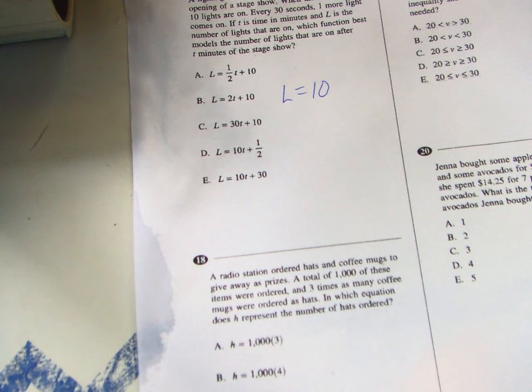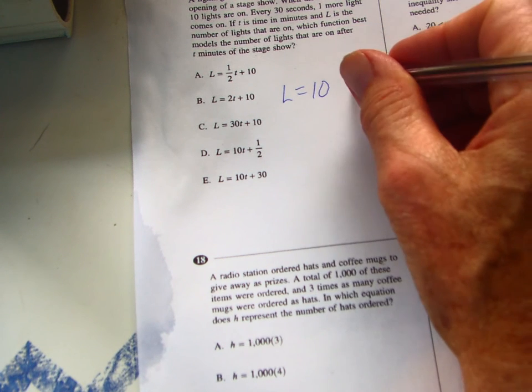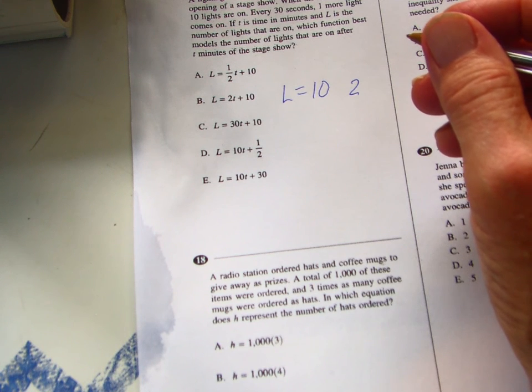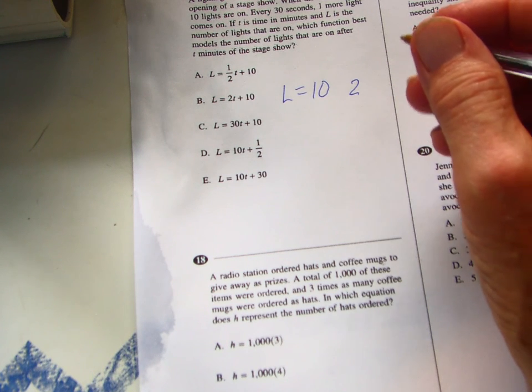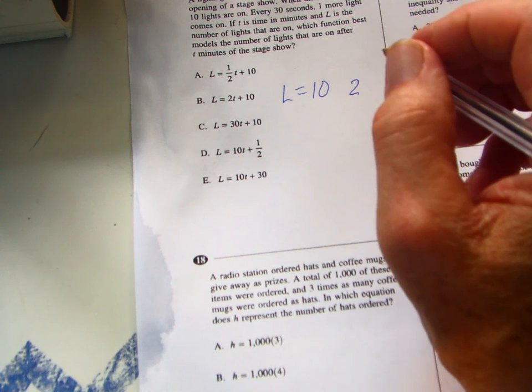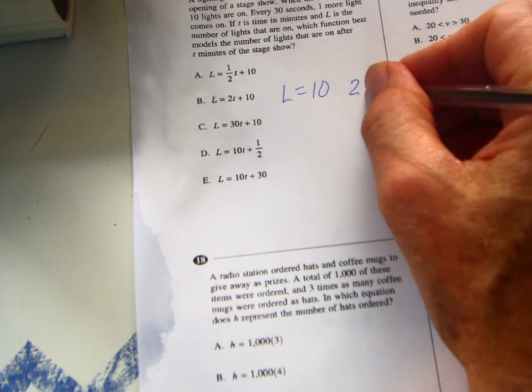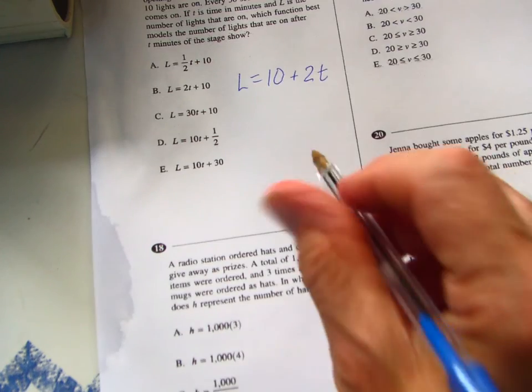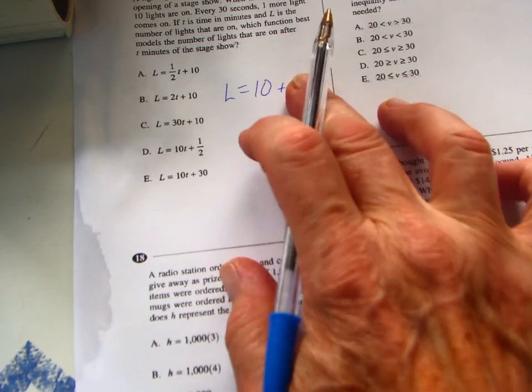Every 30 seconds, that's a half a minute. So in 1 minute, they turned on 1 after 30, and then 1 more when they got to a minute. So they turn on 2. Every minute, they're going to turn on 2 more lights, because they turn on a light every half minute. So 2 times the amount of minutes, 10 plus 2t.